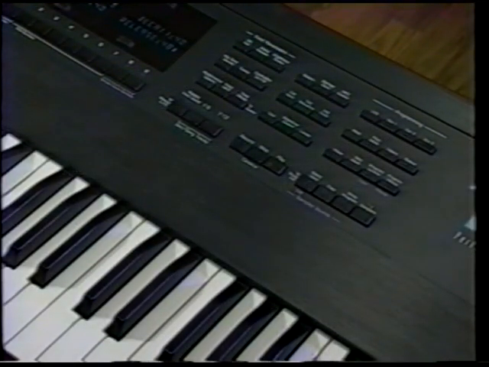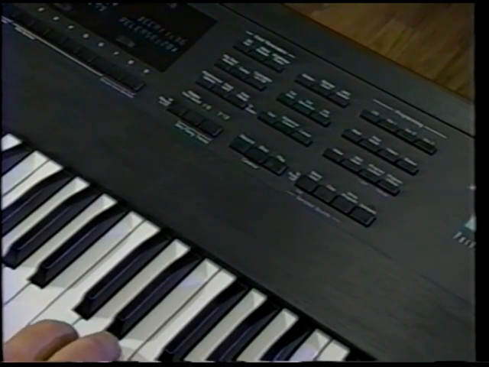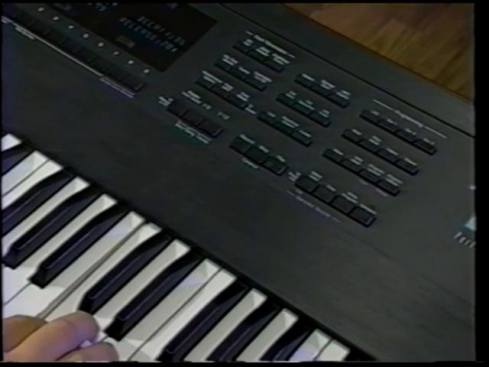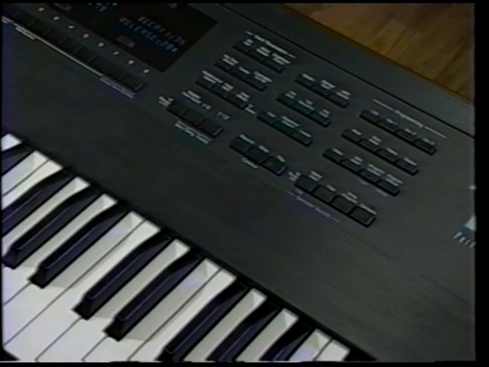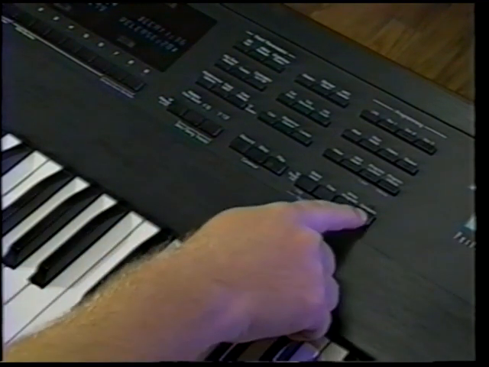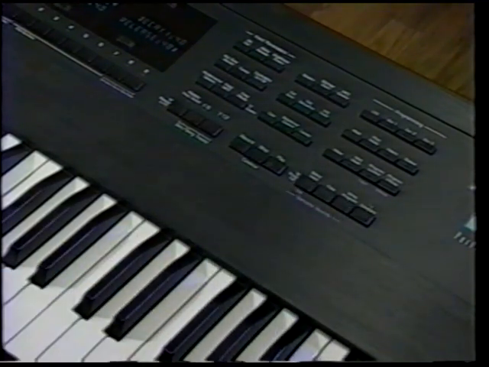The compare buffer. You can toggle between the original and edited versions of a sound by using the compare button. Press the compare button. Its LED will extinguish. Play a few notes on the keyboard. The sound you hear will be the original, unedited version of the sound you've been working with. Press the compare button again. Its LED will light. The new, edited version of the sound will be restored.